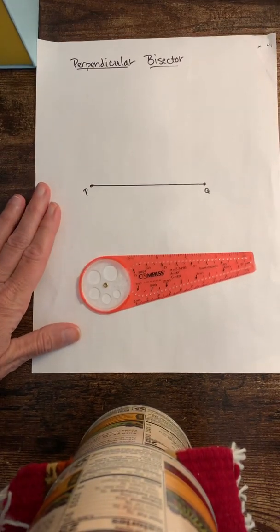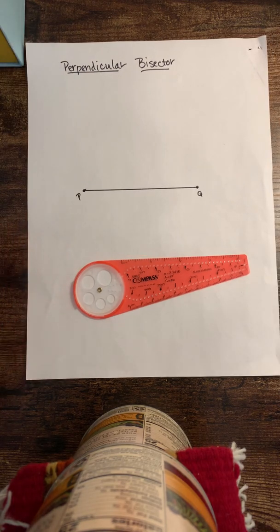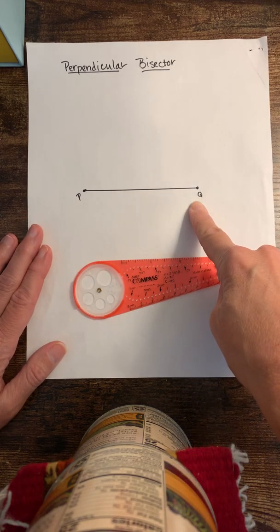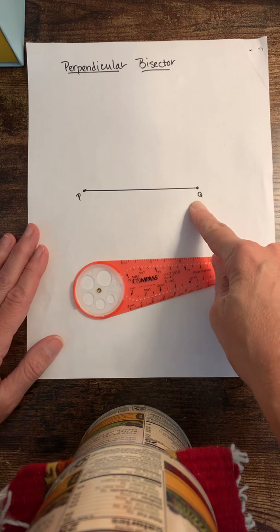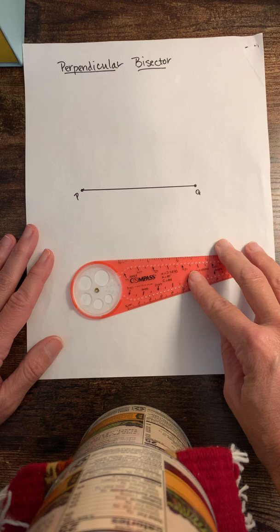So we're back with our second construction video that we're going to do today. This one is called perpendicular bisector. And so this construction starts with a segment. You can see I drew kind of a large segment just because I want you to be able to see what the construction is that we're doing and the markings that we're making.